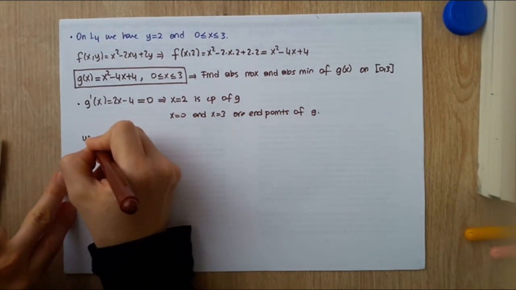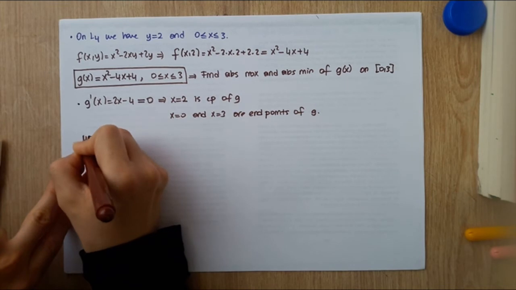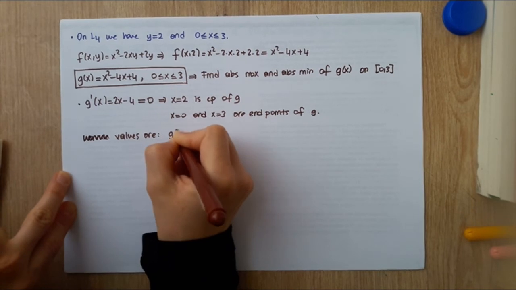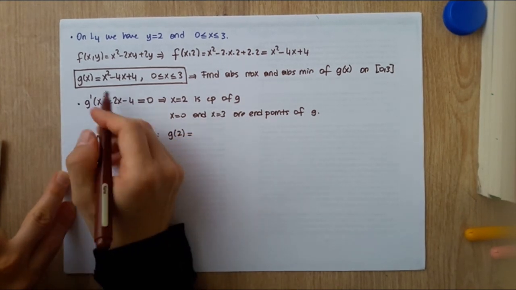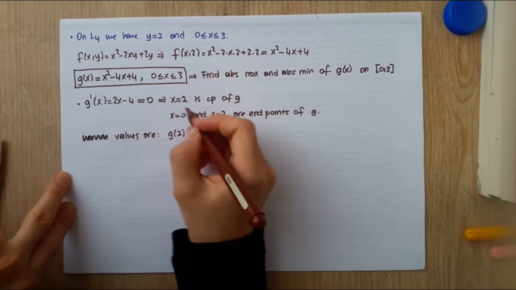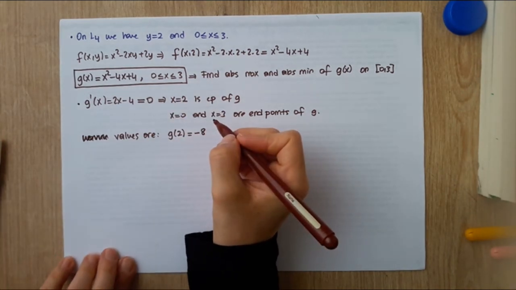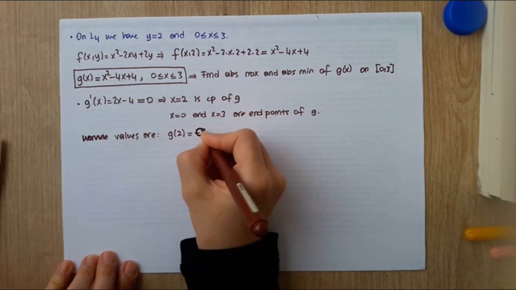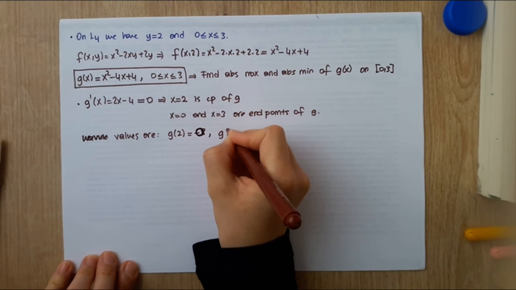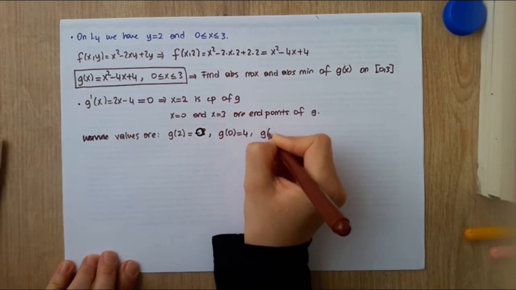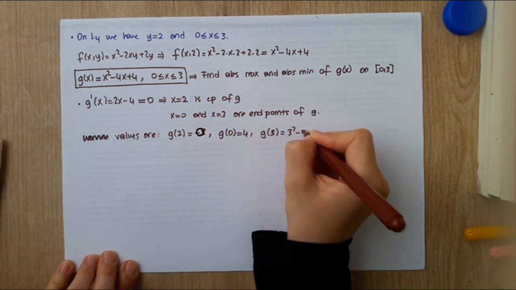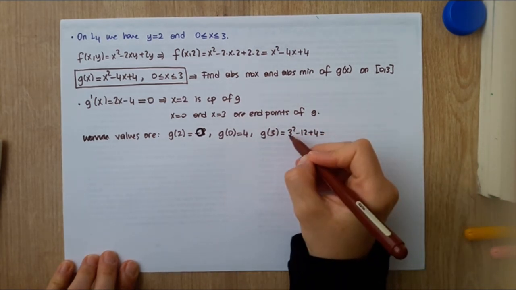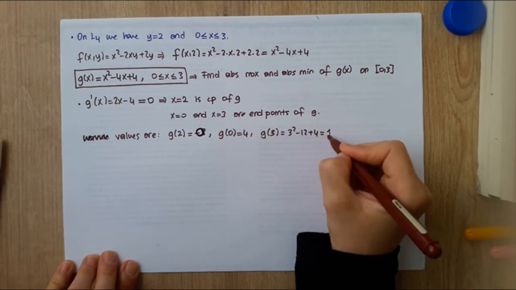The values are g of 2, which is 2 squared minus 8 plus 4, which is 0. So g of 2 is 0, g of 0 is 4, and g of 3 is 3 squared minus 12 plus 4, which is 1.